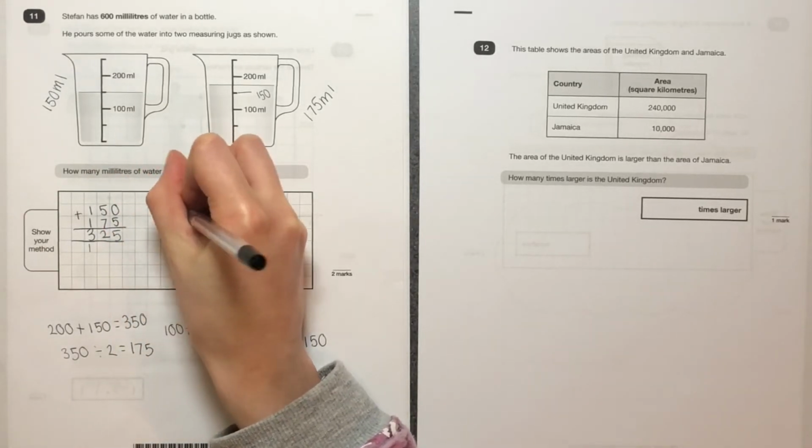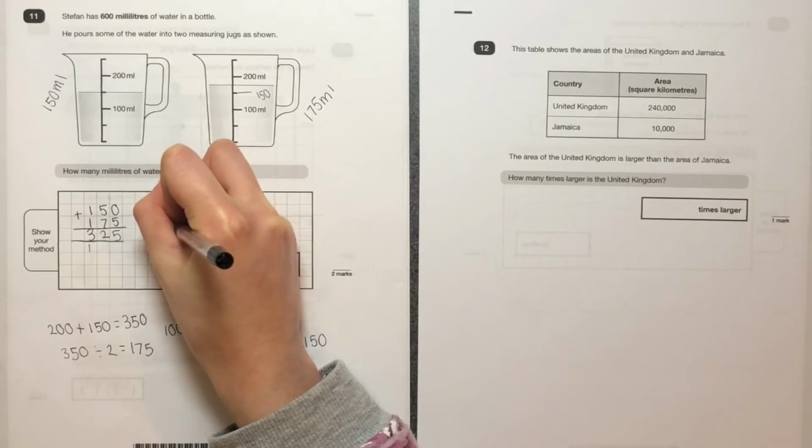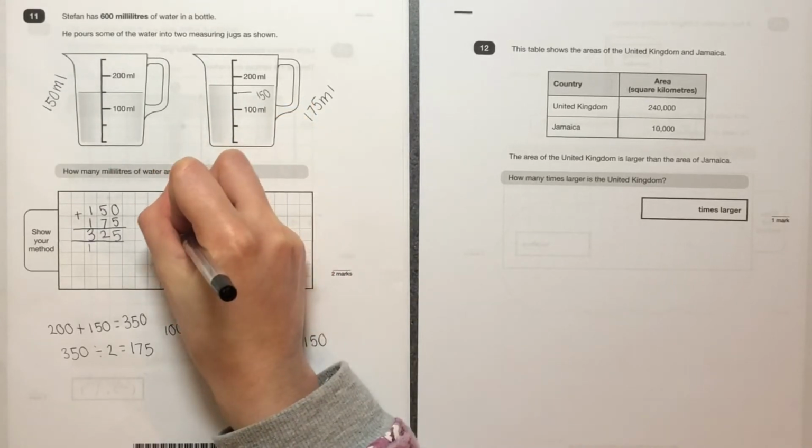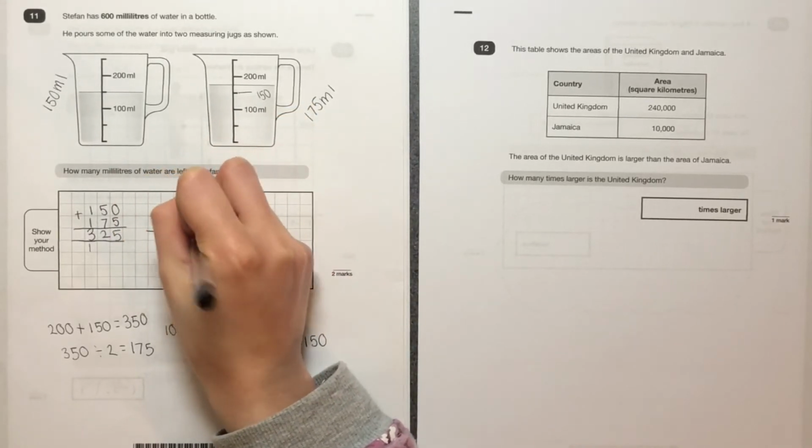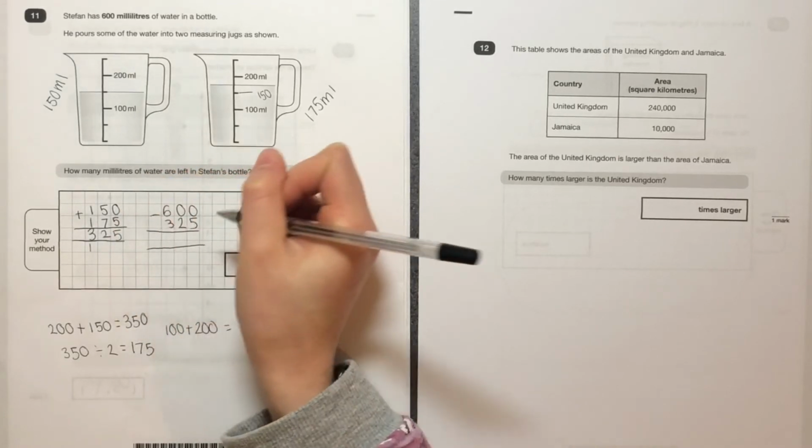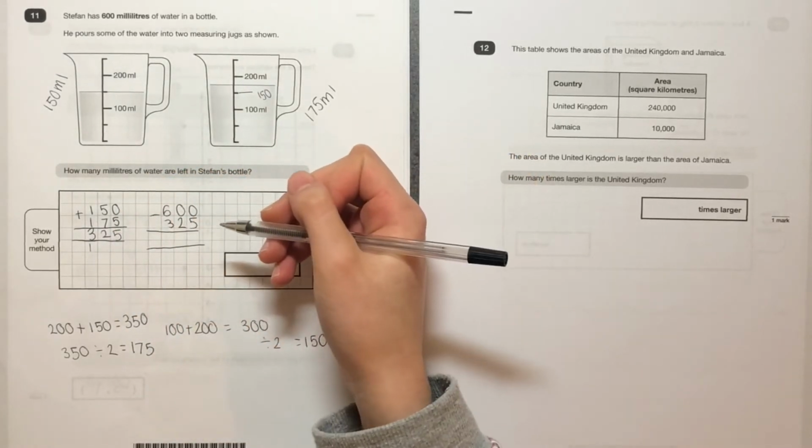Now 600 minus 325. This is our final step. 0 minus 5, we can't do that.